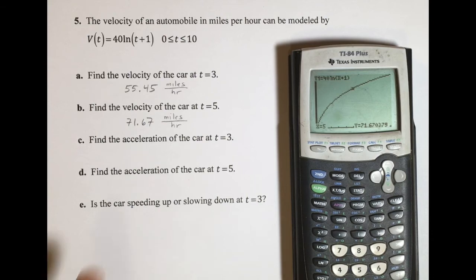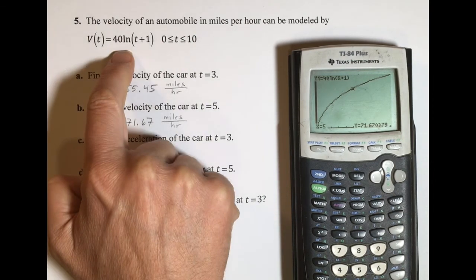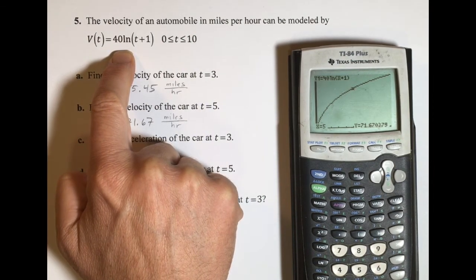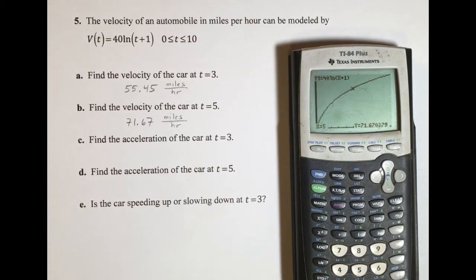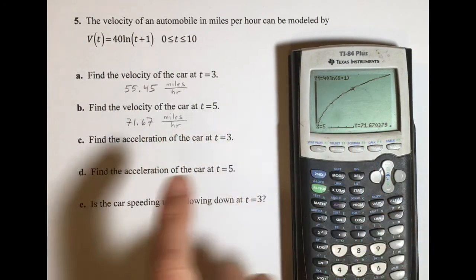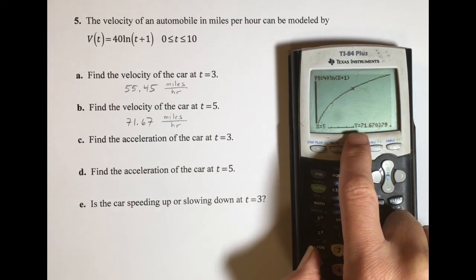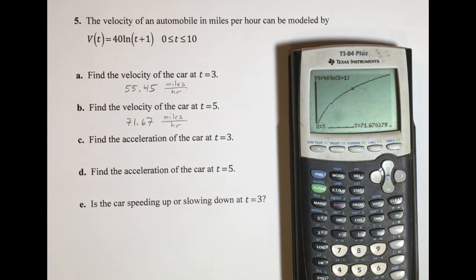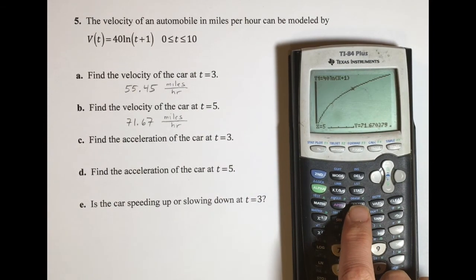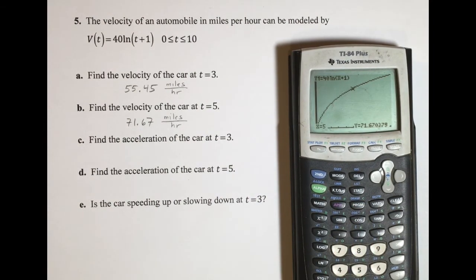Now, we learned today that acceleration is the derivative of velocity, but unfortunately, at this point in calculus, we don't yet know how to get the derivative of 40 ln of x plus 1. This is the velocity function, and acceleration is the derivative of velocity, so what we're really looking for is the slope of this function at x equals 3. We've already learned that we can draw a tangent line at x equals 3, but let me show you another way to determine the slope of this function when x equals 3.